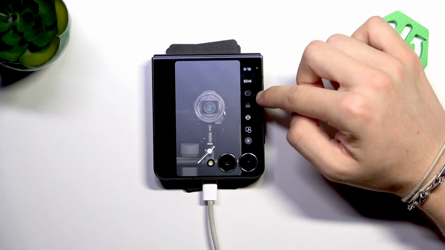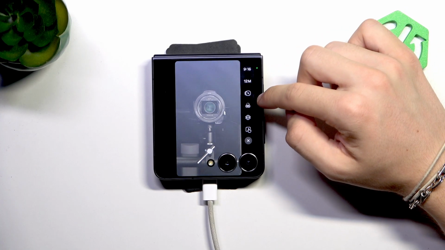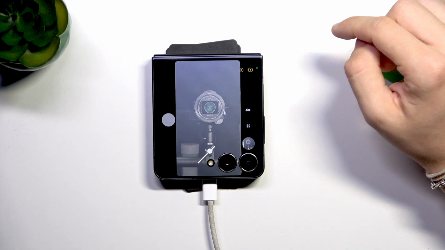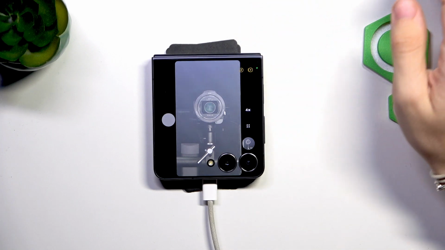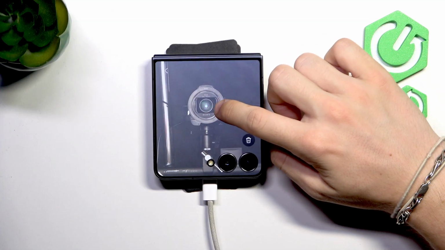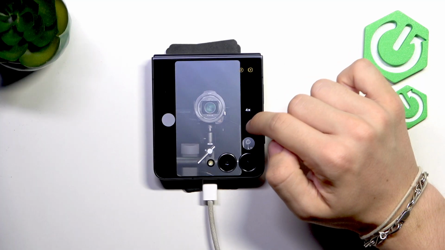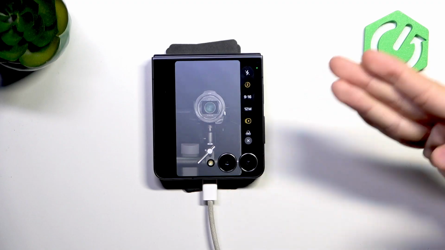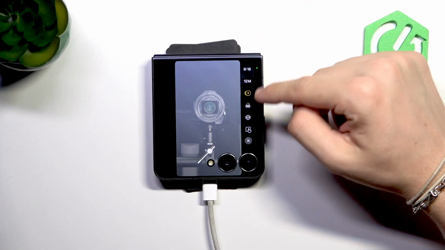You'll also see things like moving photo, but that's only available in 12 megapixels, which means that when you take a photo, it records also a few seconds after taking the photo. So when you go to the gallery, when you press and hold on that photo, it actually plays the video out of that photo. But you need to actually view it in the gallery app when the phone is opened, because otherwise you won't be able to view the motion photo.